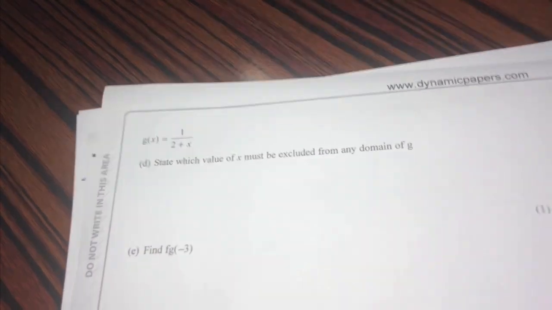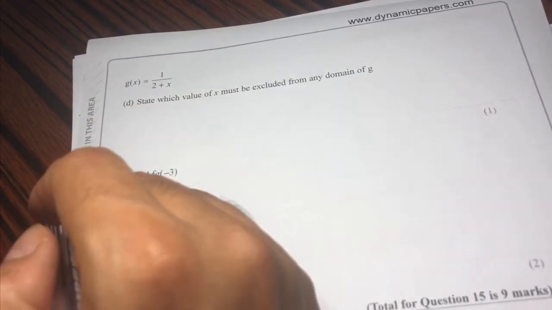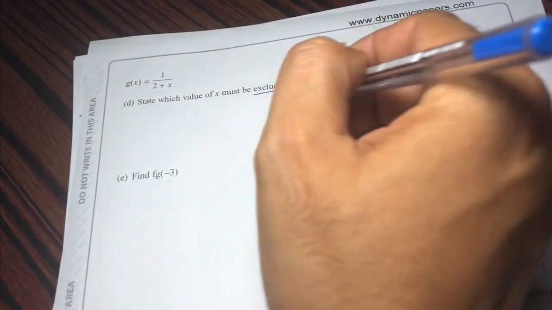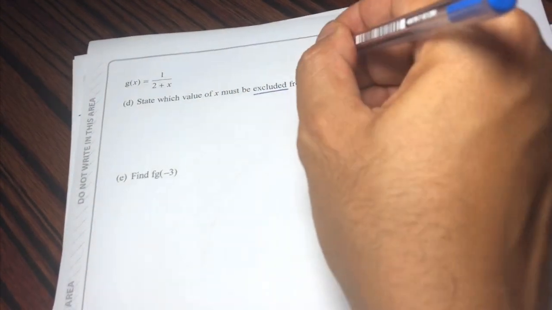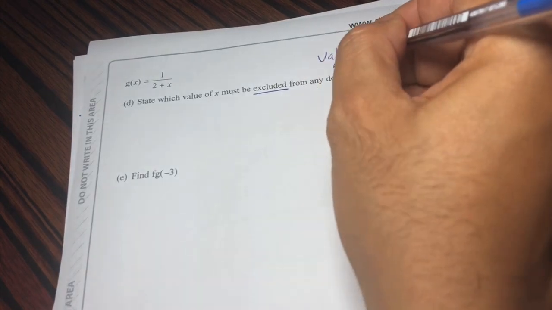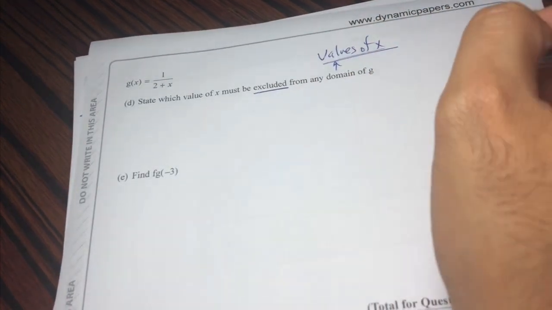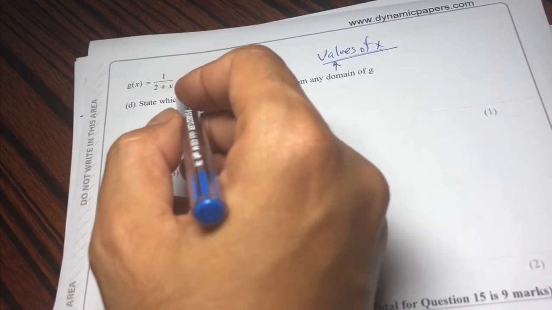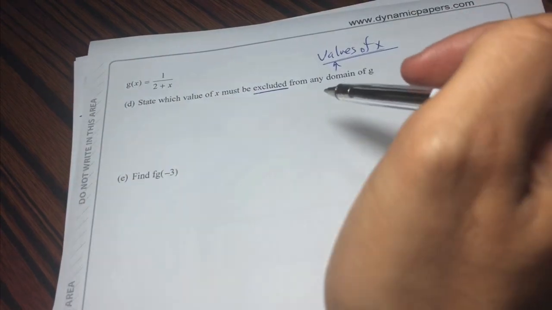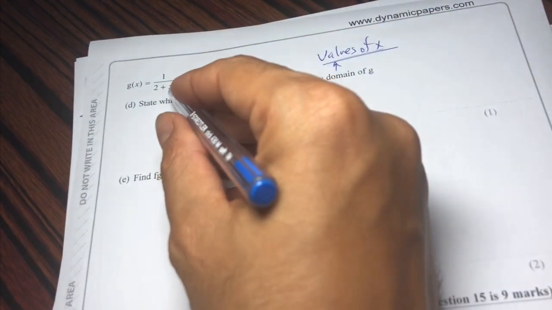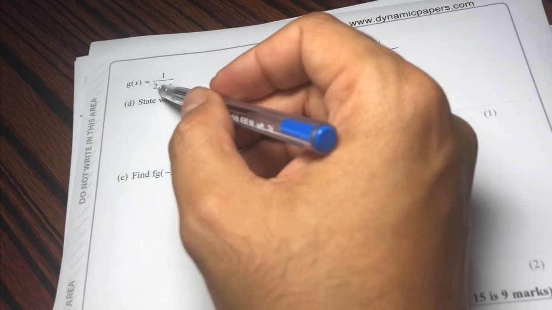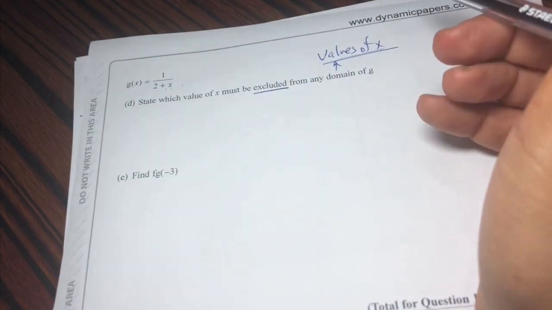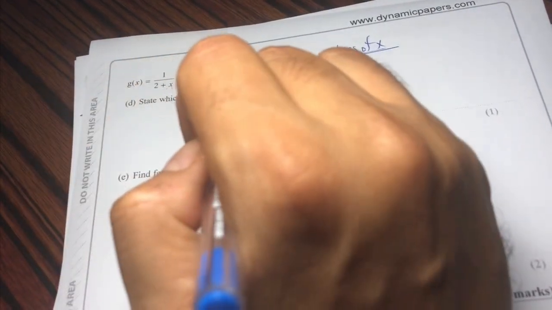He gave me another function g of x, and he's asking about the value that should be excluded from the domain. Domain means the values of x. So what is the value of x that cannot be here? What's the value of x that you cannot put here? Right, you cannot put negative 2. Why? Because 2 minus 2 gives 0, and 1 over 0 is undefined. You cannot divide by 0. So x here cannot be minus 2.